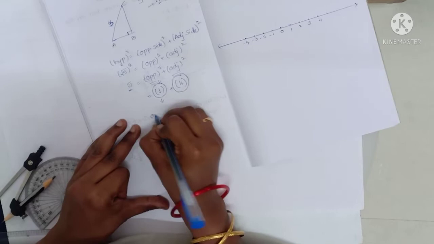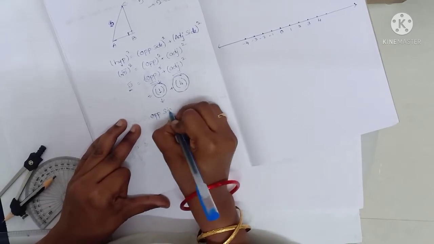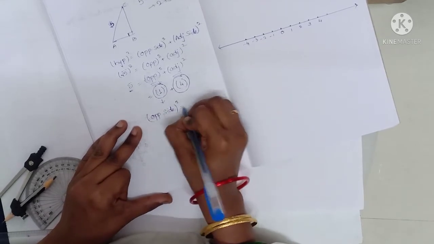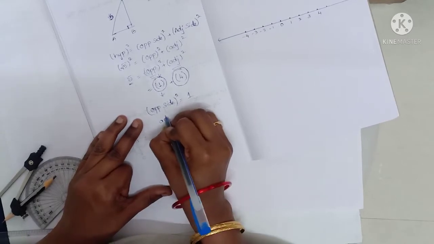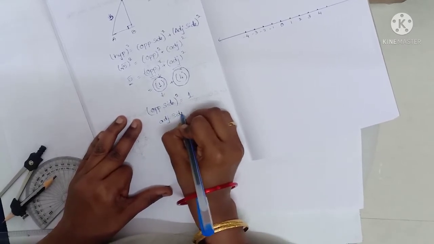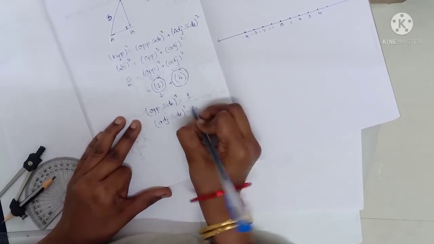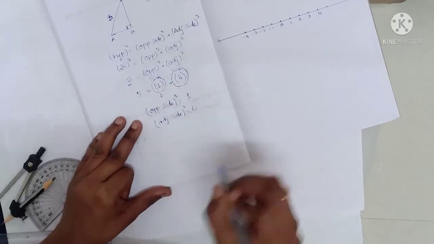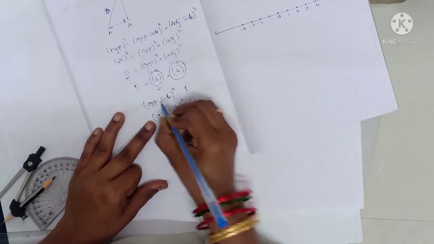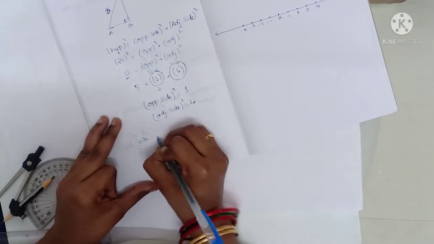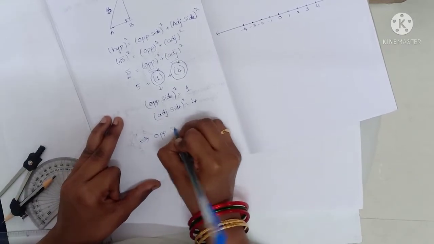This is the opposite side square. Can you write like this, children? Opposite side square is 1. Adjacent side square is 4. That is 1 plus 4 is equal to 5. So, opposite side square is 1. That means opposite side is what, children?